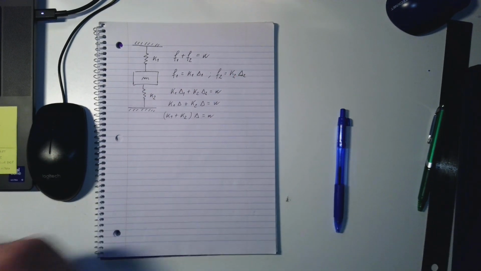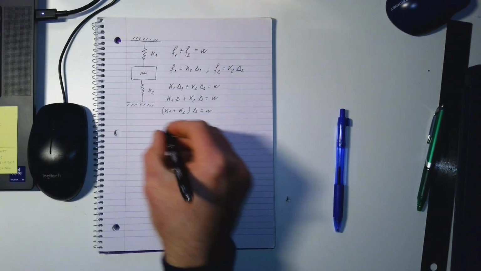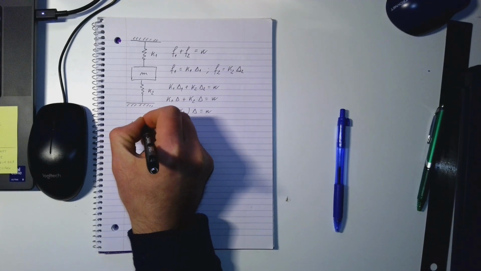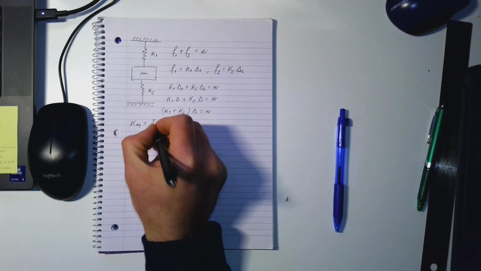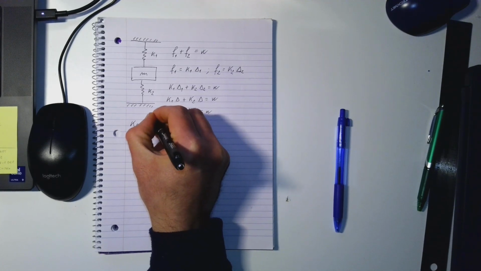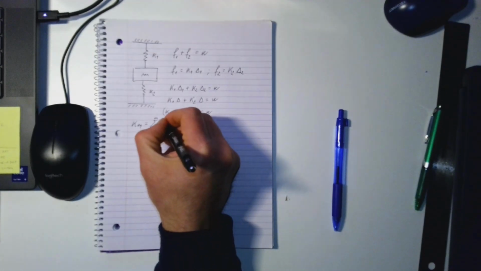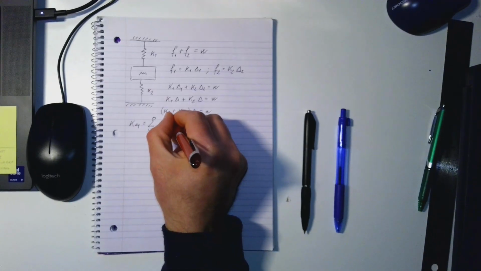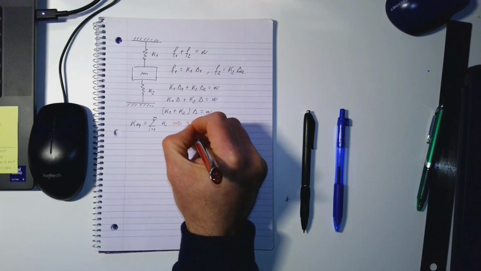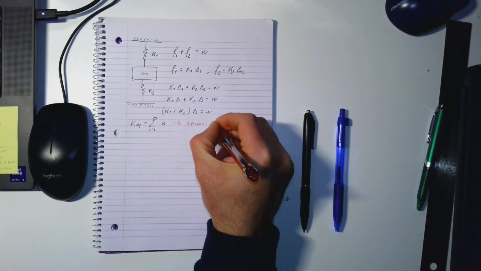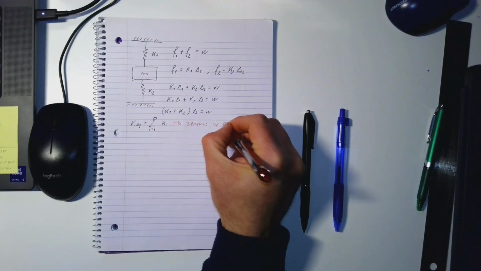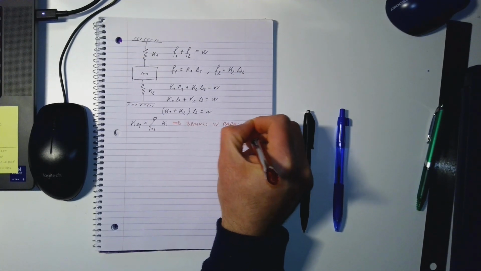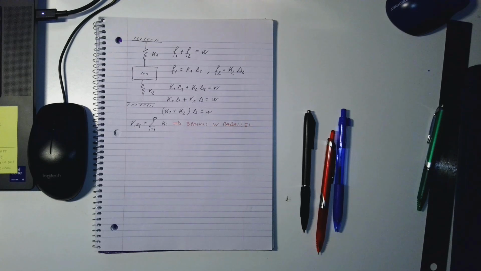We can extend it for as many as we want, so we can have that K equivalent will be simply the summation up to n, again, n springs, of ki. Any question?